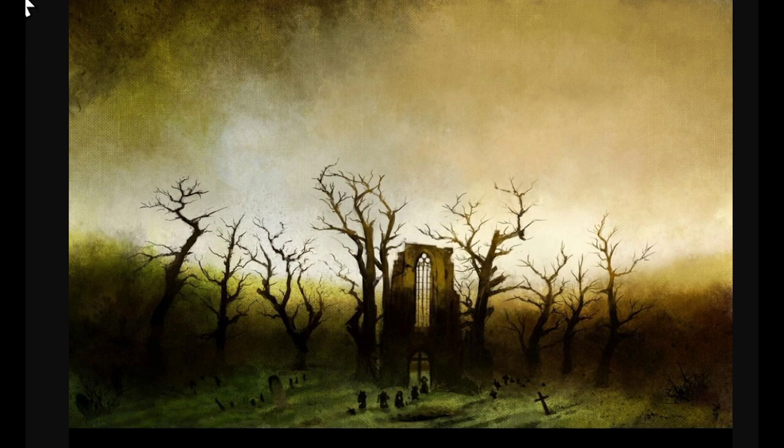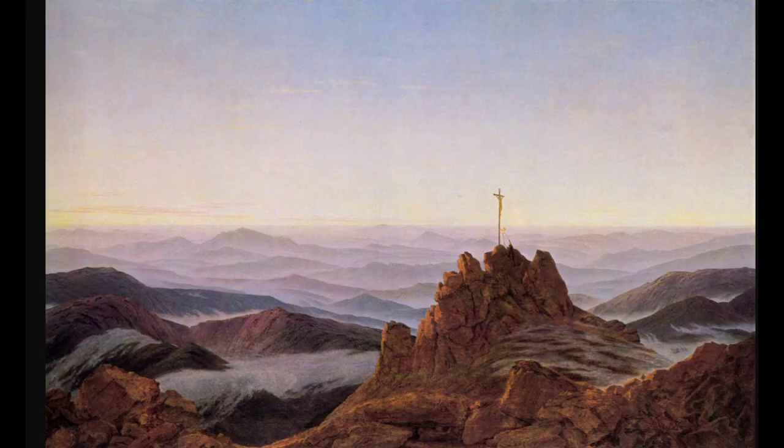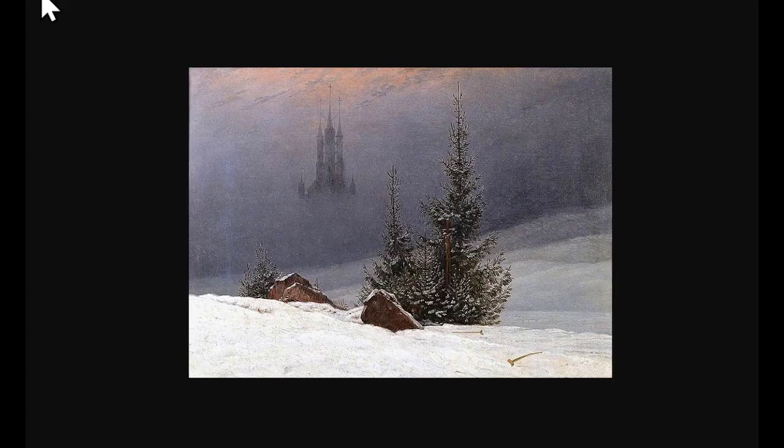Very dreamlike, very creepy, gothic figures. Then we have Morning in the Risingaberge here, which is also very dreamlike. And winter snow with church. You can barely make out the human figures cast aside as crutches there at the base of the cross.